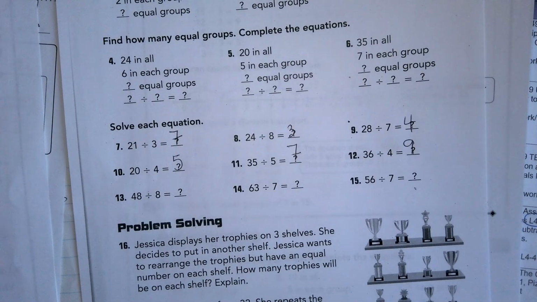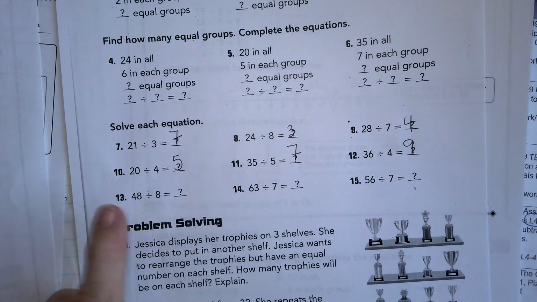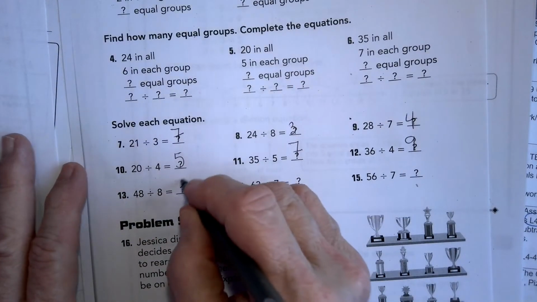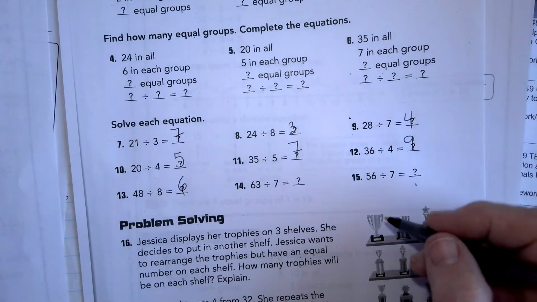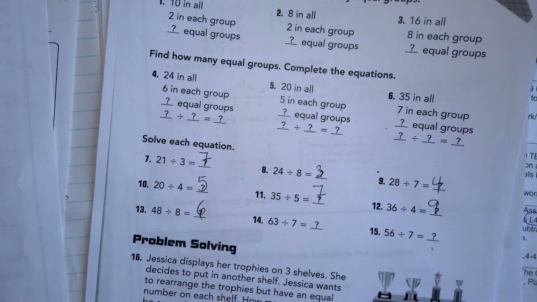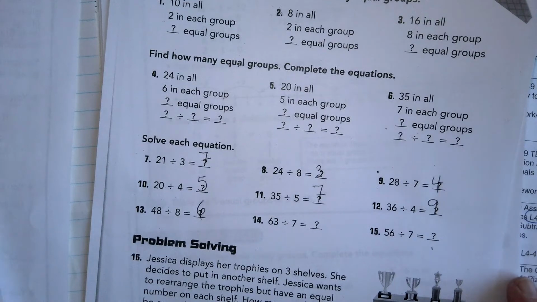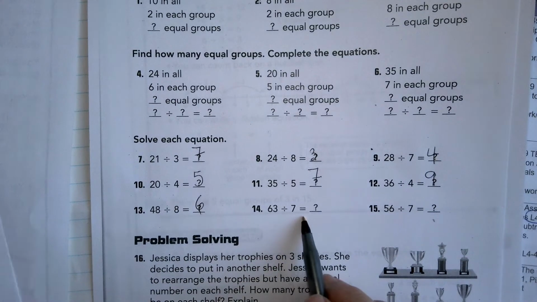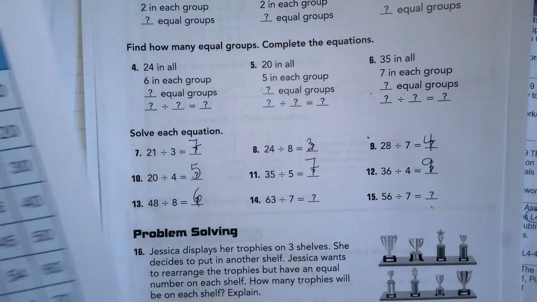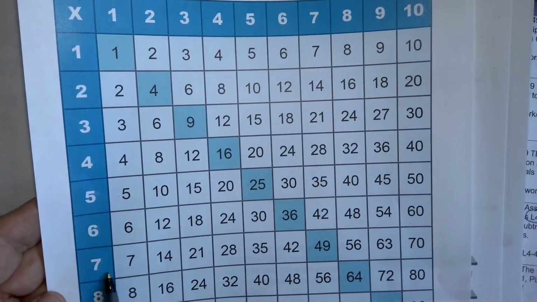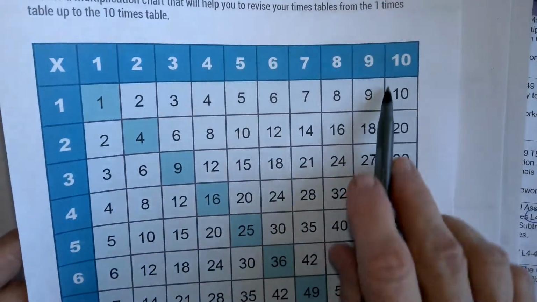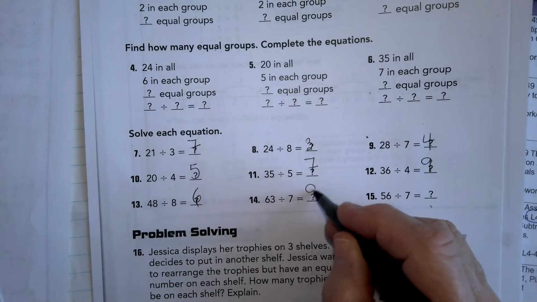Okay, Francisco, what is 48 divided by 8? 6, which means that there's 6 8s in 48. So that is a 6. Then 63 divided by 7, Amambi. What do you think? 1. Excellent. 63 divided by 7 is 9. Excellent.